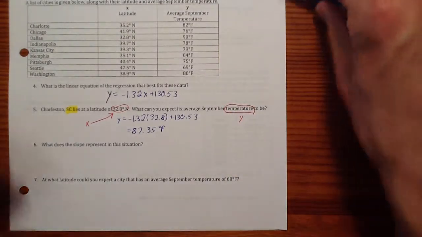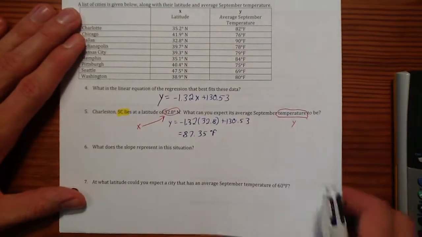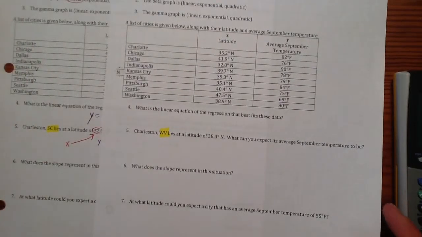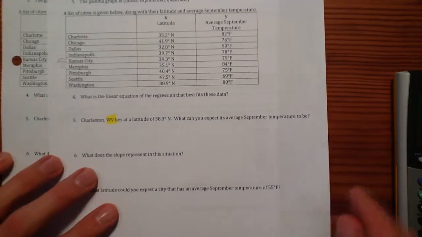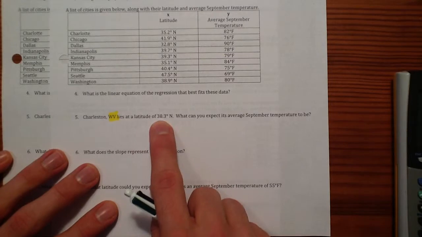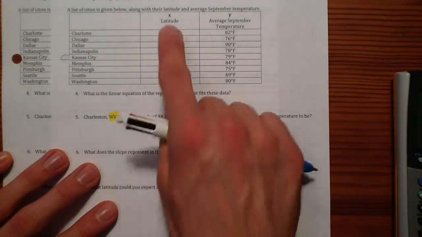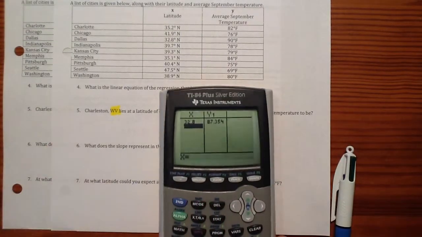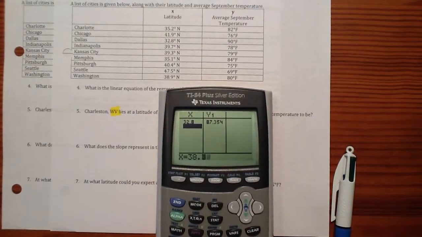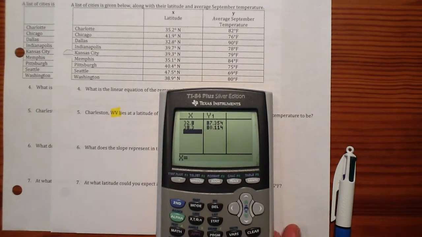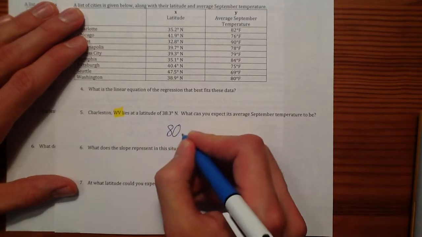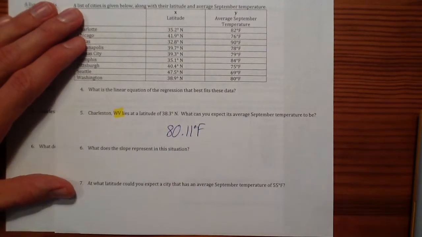Okay, number 5 again. Okay, we're going to switch to West Virginia. Up to this point, everything has been the same. So if you're like, what about 1 through 4? Exactly the same. West Virginia lies at a latitude of 38.3. You won't find that one in the chart, just saying. So what we need to do is exactly what we did. Go to the table, type in 38.3, boom, there you go, 80.11 degrees Fahrenheit. Same procedure.